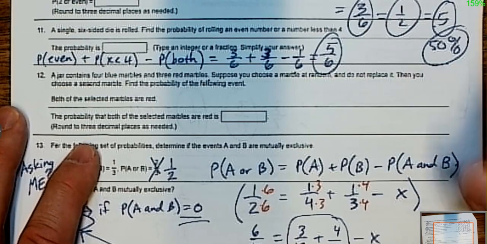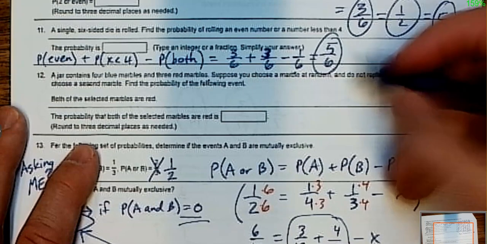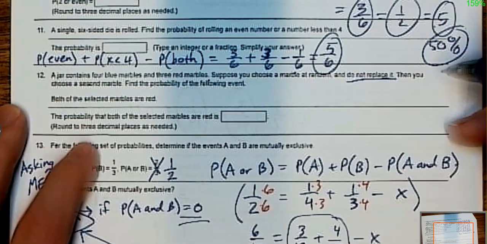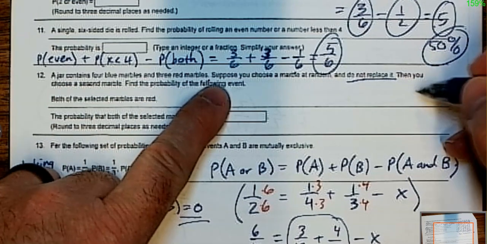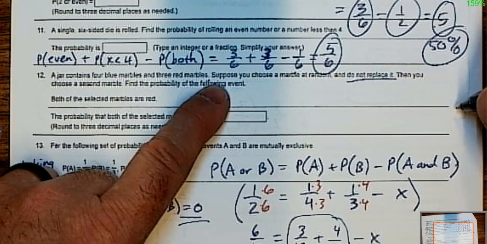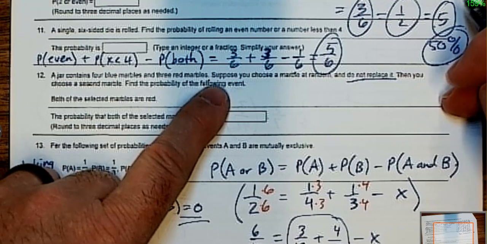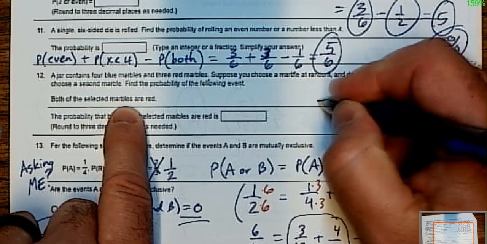Okay, question 12, which is different than the others. But it does go back to the pet store example that we used yesterday. But this time there's a key phrase coming. A jar contains 4 blue marbles and 3 red marbles. Suppose you choose a marble at random and do not replace it, unlike yesterday when they put the puppy back. Then you choose a second marble. Find the probability of the event, which is that both of the selected marbles are red.